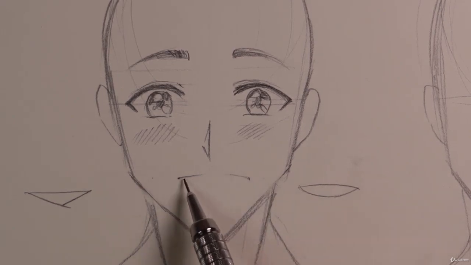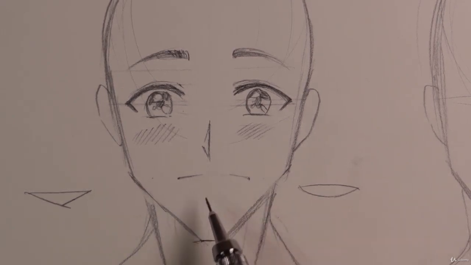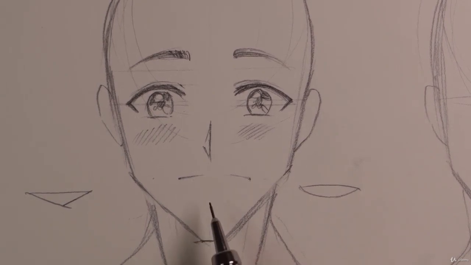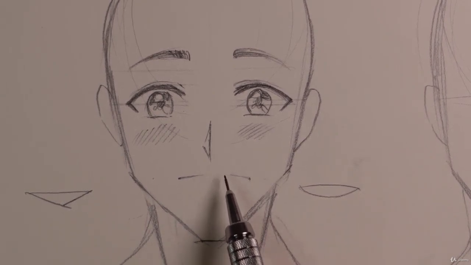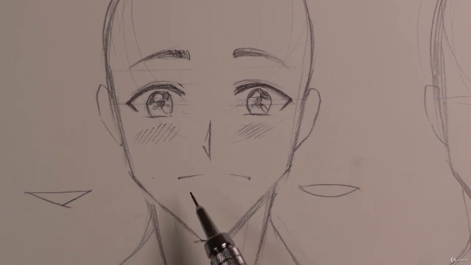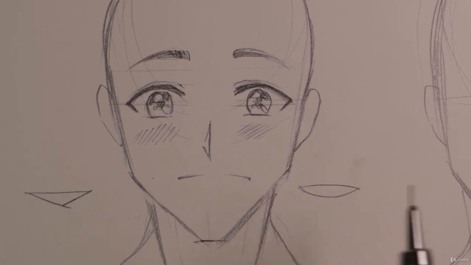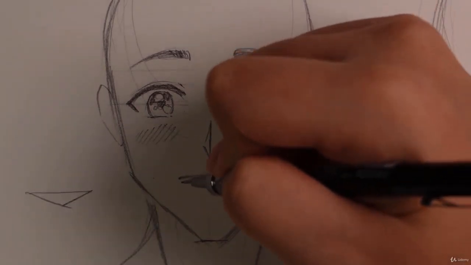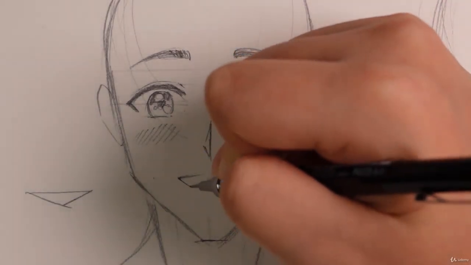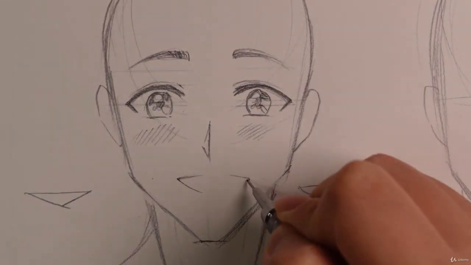So notice how I also make sure that my middle is a bit blank. I like to indicate that this is a full mouth, but I don't want to make a bold statement. So once again, I always like to draw the two lines like so. And same thing with the bottom.